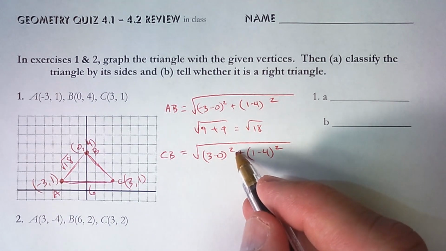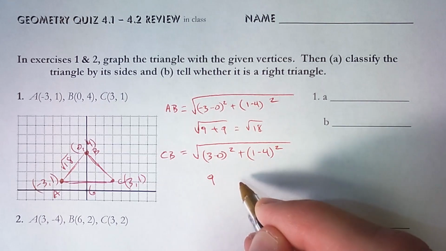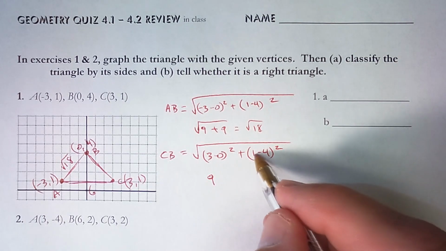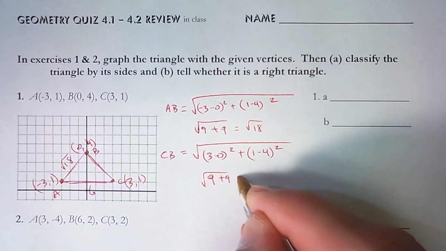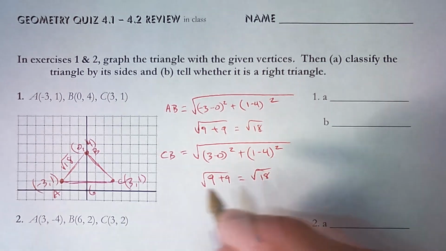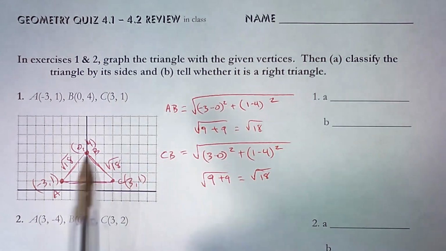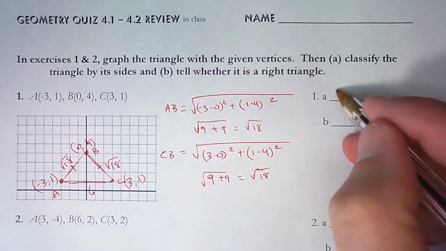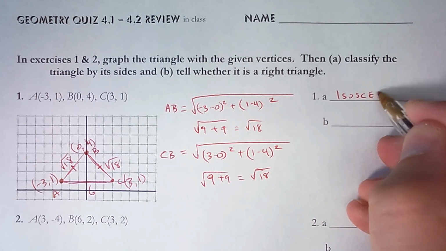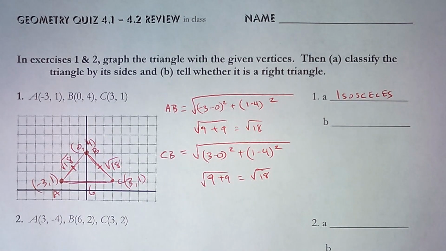Okay, 3 minus 0 squared is 3. Squared is 9. 1 minus 4 is -3. Squared is 9. So we get the square root of 18 again. So I have two sides that are the same length. That makes this isosceles. So we have an isosceles triangle.